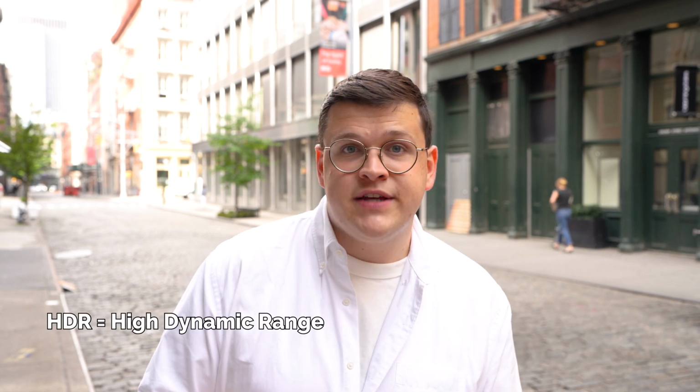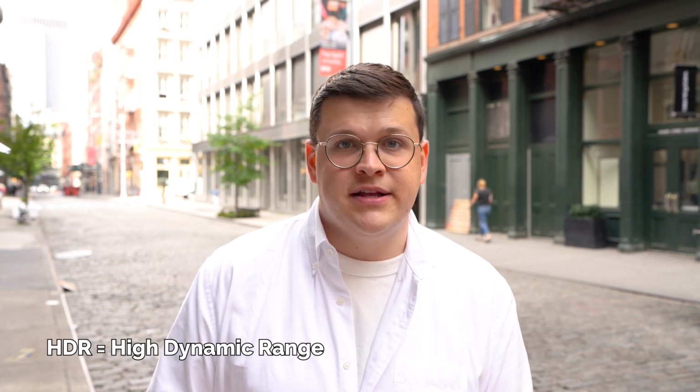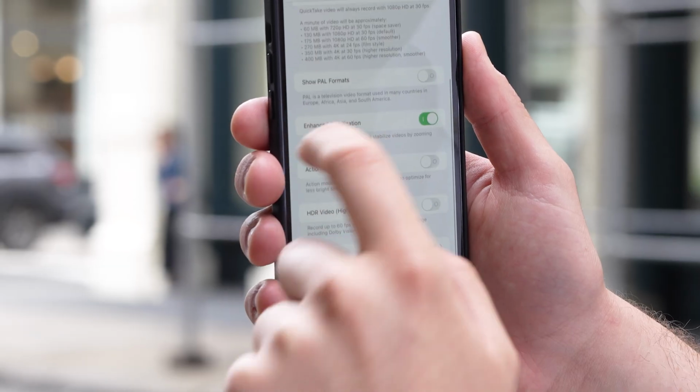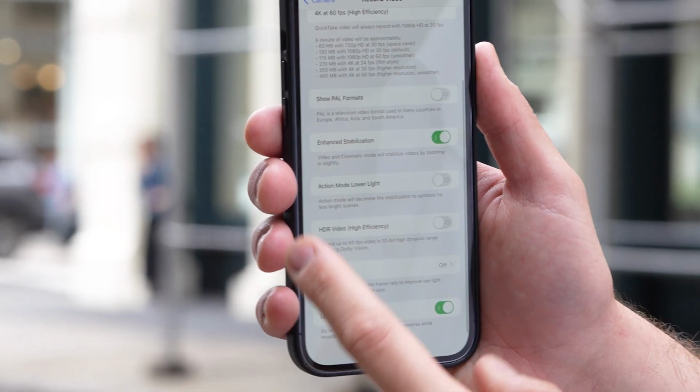Tip number 2, turn off the extras. If you're shooting with an iPhone, by default, they come with features like HDR turned on. Now, while you can use HDR to your advantage, and it's a really amazing feature, if you're shooting for social-first content, you're gonna wanna turn these features off.